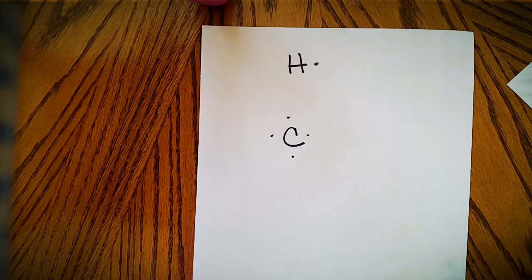Now your first year chemistry teacher may or may not have stressed to you where exactly those dots should go when you are drawing your Lewis structures. For me, it doesn't matter. It really doesn't matter as long as you have the correct number of dots. So remember, with the Lewis dot structures, we have the symbol, and the dots represent the number of valence electrons, not total electrons, just valence electrons.